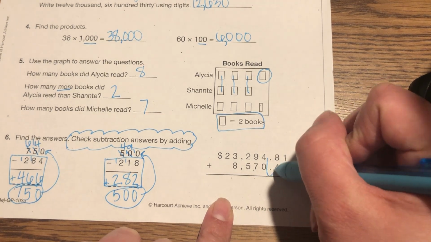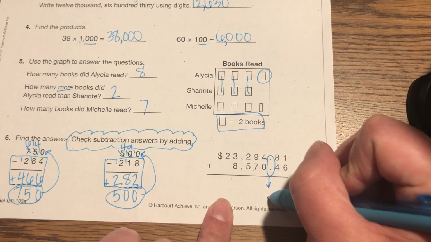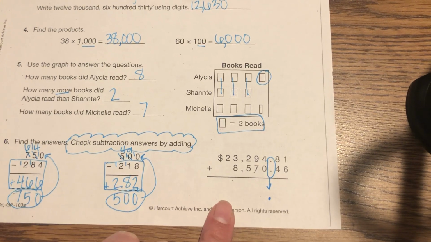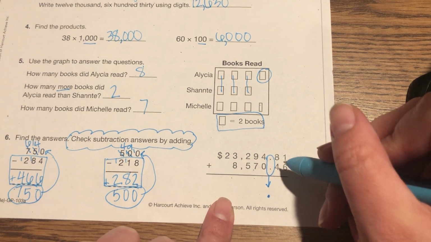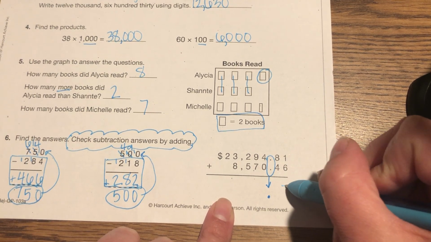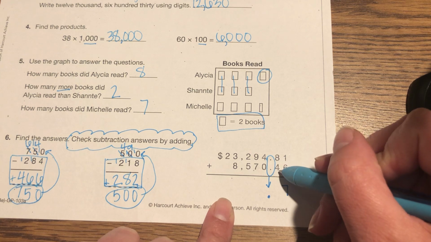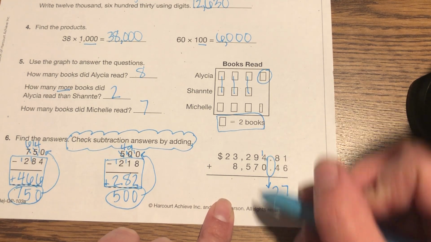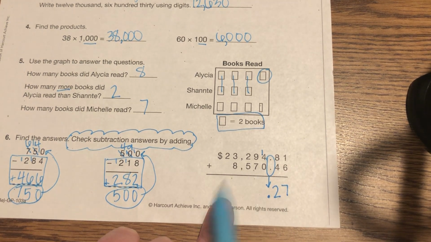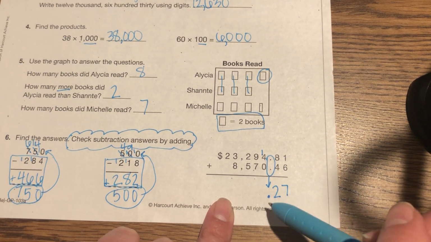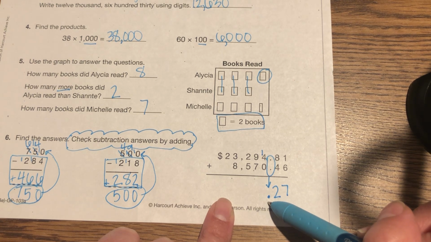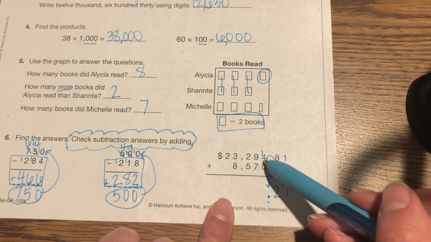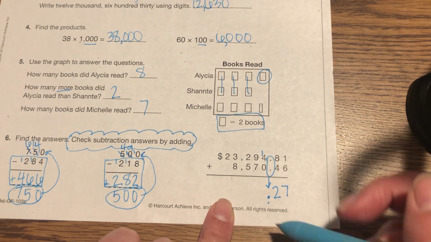Okay, and now we're just going to add these ones. Remember, I got to carry that decimal down. So I want to make sure I don't lose that decimal. That's going to be important to keep the value. All right, 1 plus 6 is 7. 8 plus 4 is 12. And I'm going to carry my 1. That made some of that change turn into $1. Okay, but I made sure I already brought down my decimal point. 1 plus 4 is 5. 5 plus 0 is 5.